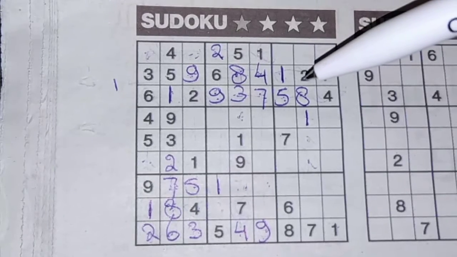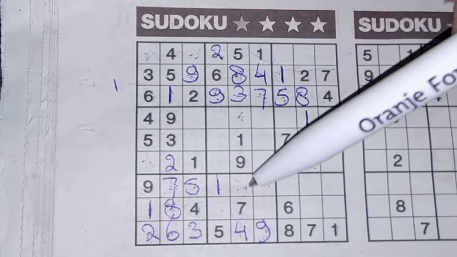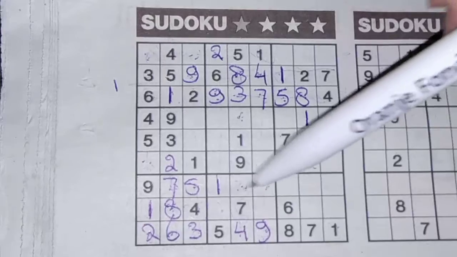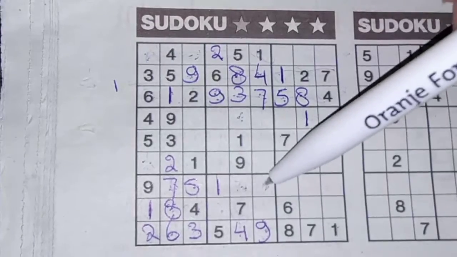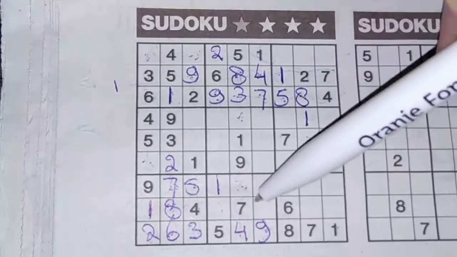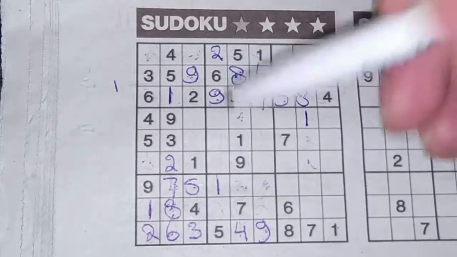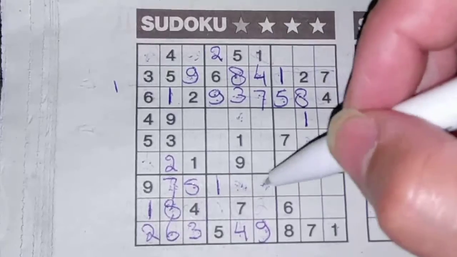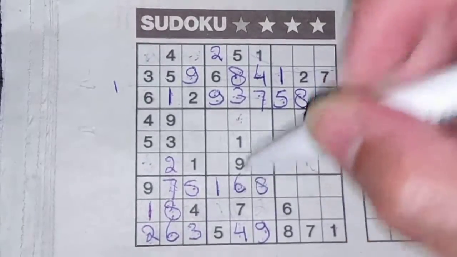Then these two numbers should be the missing numbers 8 and 6, because we have an 8 and a 6 here, so no 8 and 6 in those two boxes. So the 8 and the 6 should be here. We have an 8 here, no 8 there. 8 should be here, and the 6 goes there.